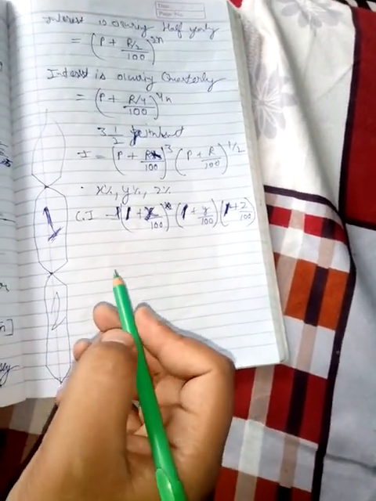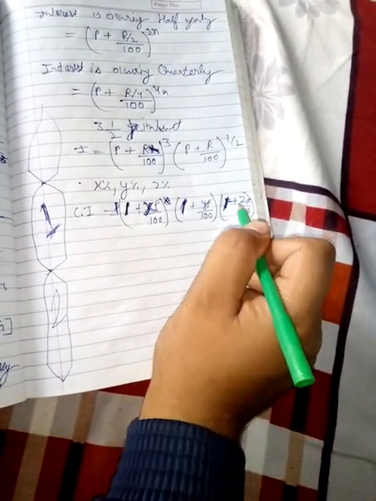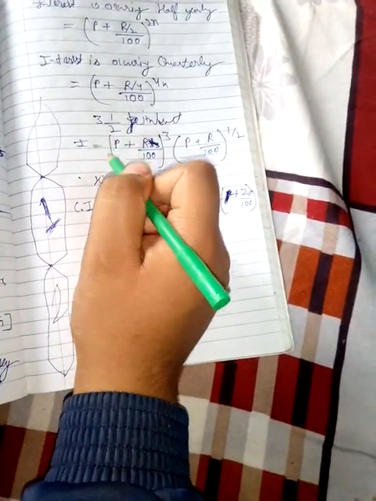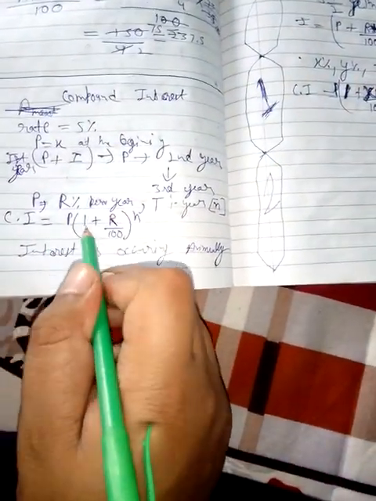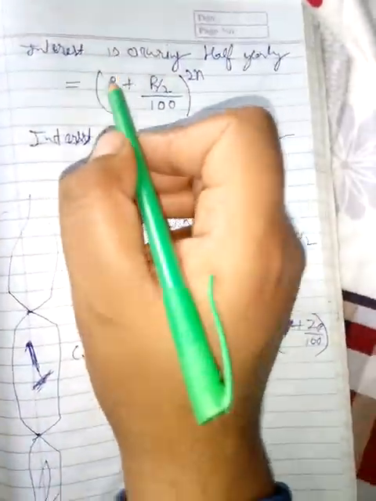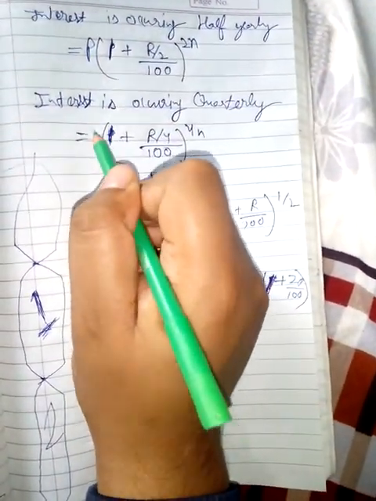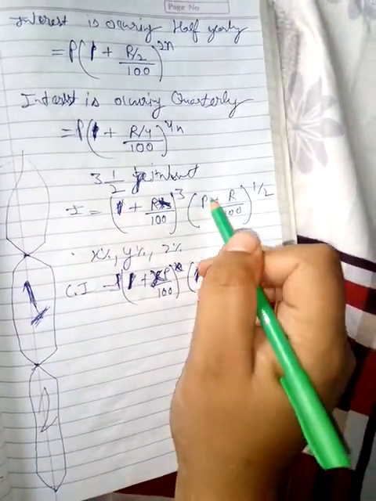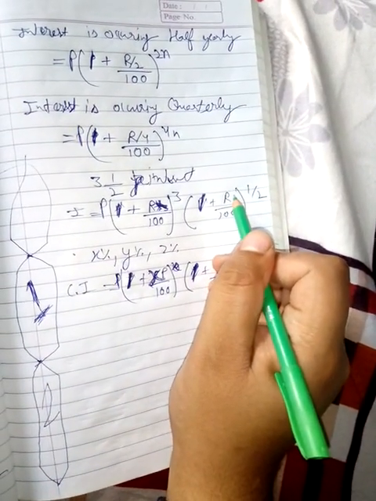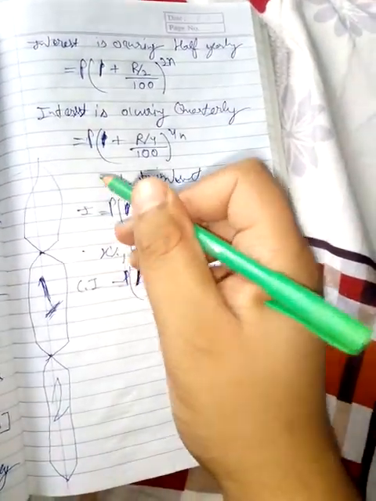If you were writing it the other way, then you need to write P there also. So I would prefer this way, because the formula says P into 1 plus r by 100 to the whole power. If you write it the other way, you need to multiply the P inside this power also. So I think this way is better.